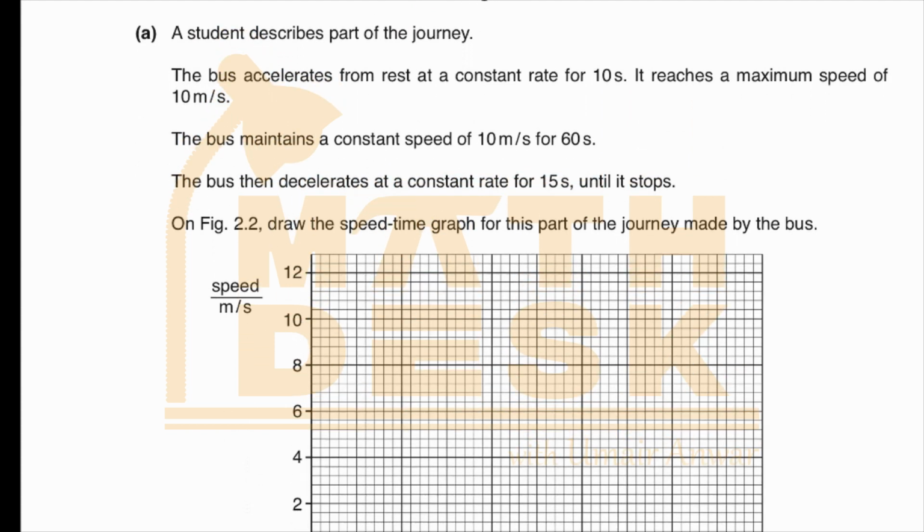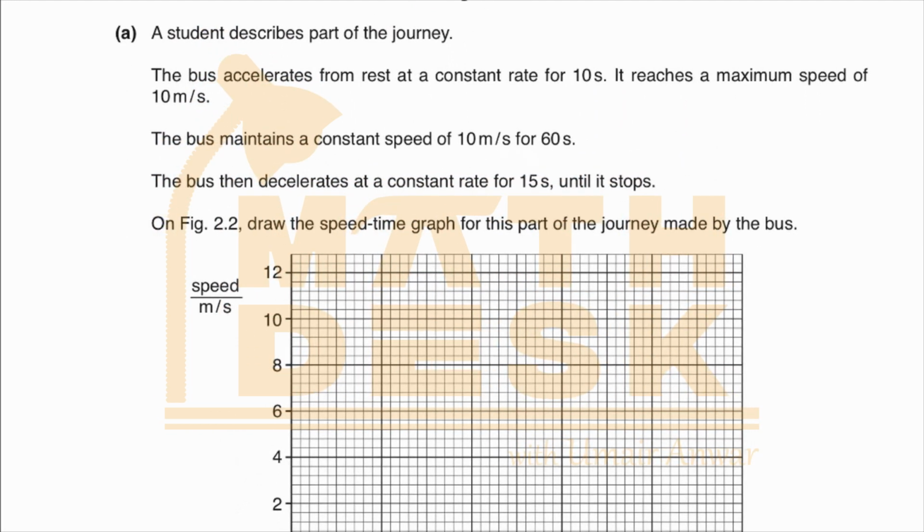The bus accelerates from rest at a constant rate for 10 seconds. So this is the first part. When the bus started from rest, and at a constant rate it accelerates for 10 seconds. It reaches a maximum speed of 10 meters per second.